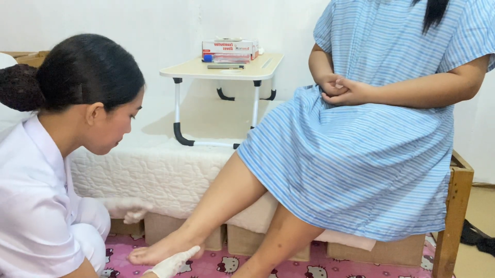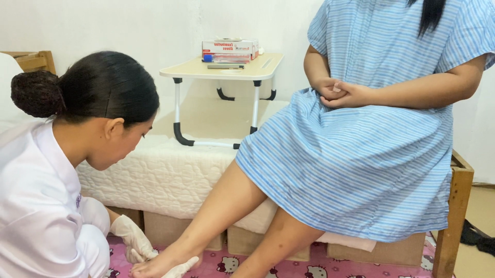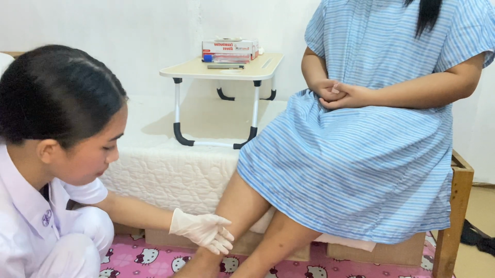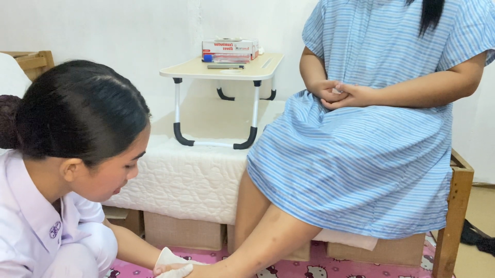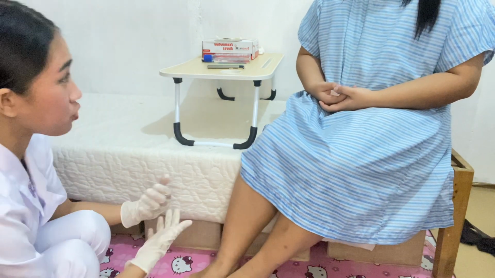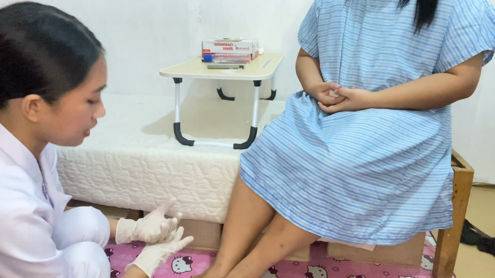So alright, for this case, I will do the procedure. Okay, so I already performed hand hygiene and also wore gloves. So, can I have your foot, ma'am? Another one po, please. Thank you so much, ma'am. Okay. Alright, for this case, there is no indentation found. So, therefore, there are no signs of edema.